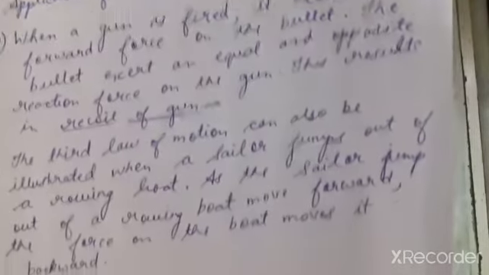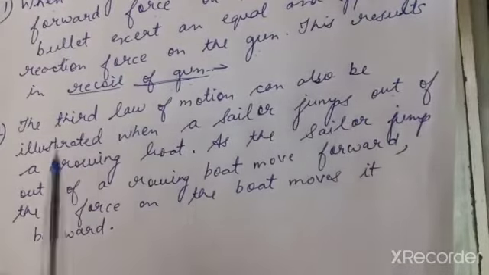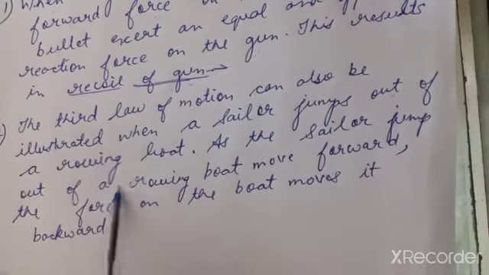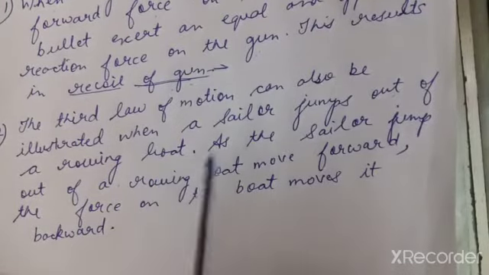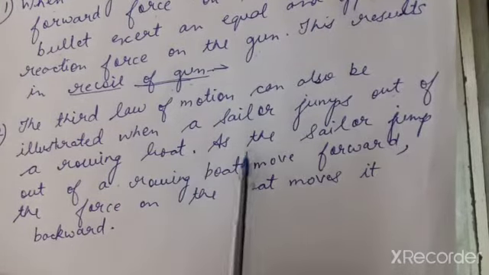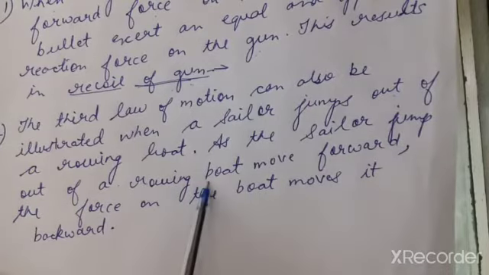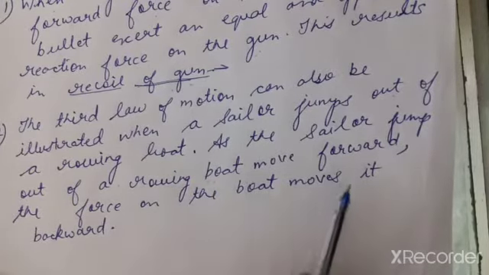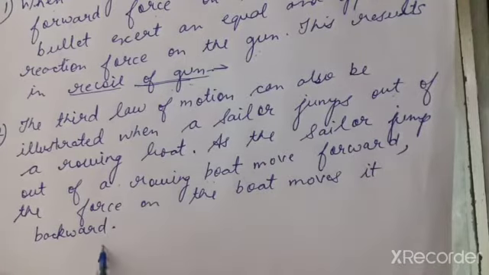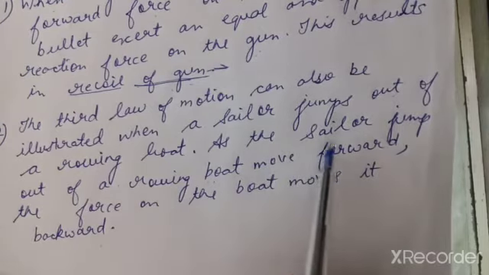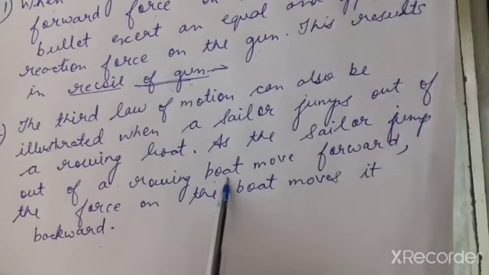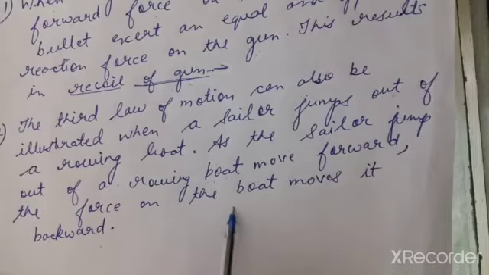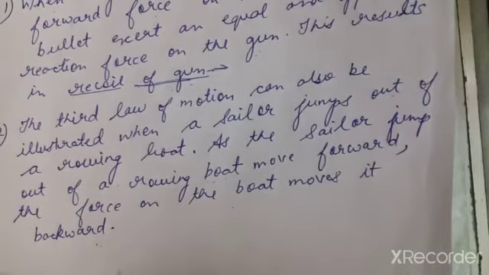Now Newton's third law can also be illustrated with the second example we are taking. As the sailor jumps out of the rowing boat, when we are coming out of the boat, what happens? As the sailor jumps out of a rowing boat moving forward, the boat will move backward, and we get a jerk in the backward direction. It is again based on Newton's third law. Now what is the force? The sailor coming out of the rowing boat is the action force, and the boat again applies a force on him, which will be the reaction force.